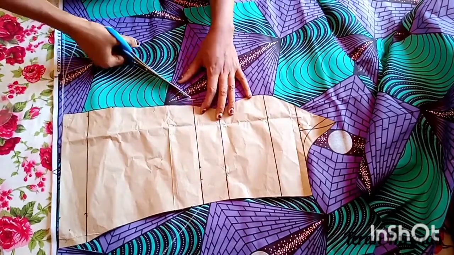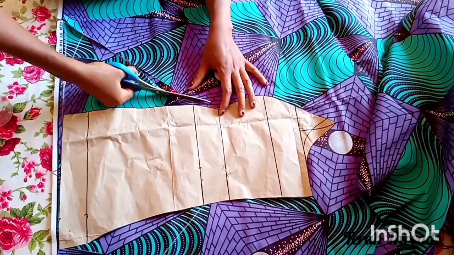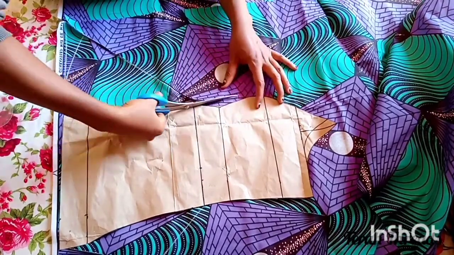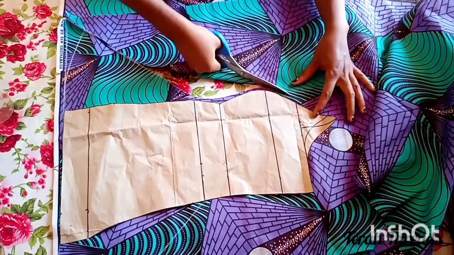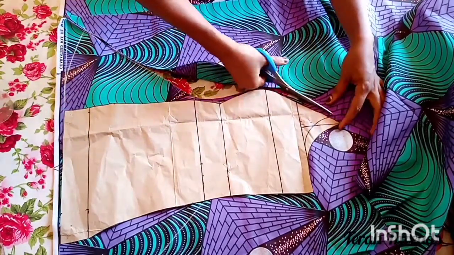Remember there's half-inch joining allowance at the front side, because we'll be joining this to the center front panel.